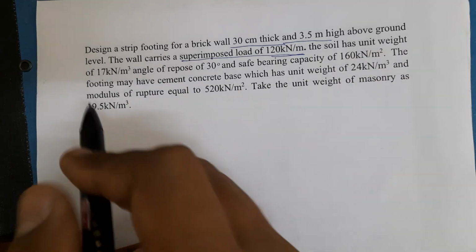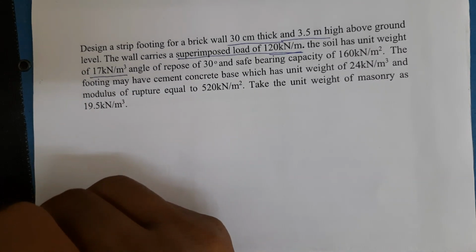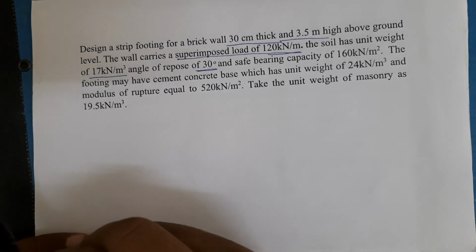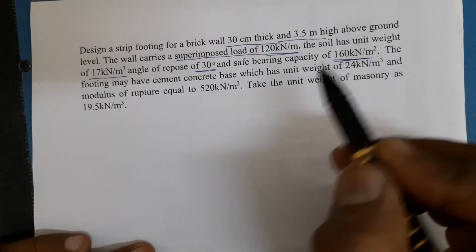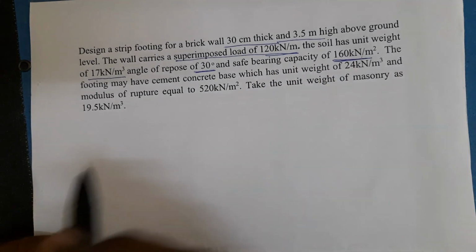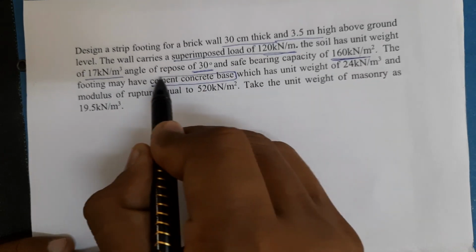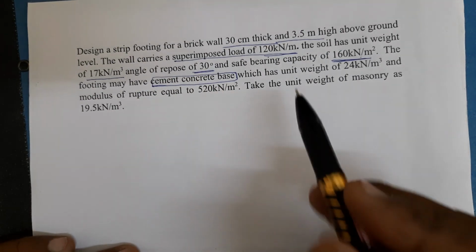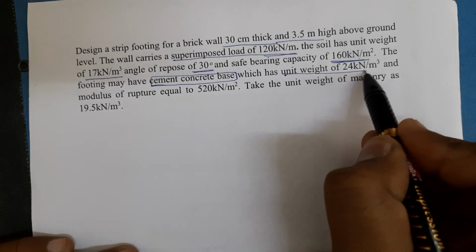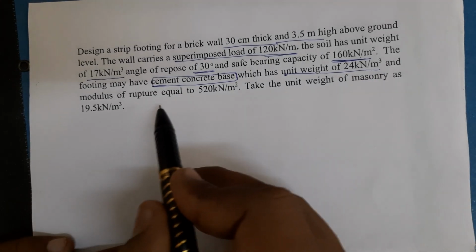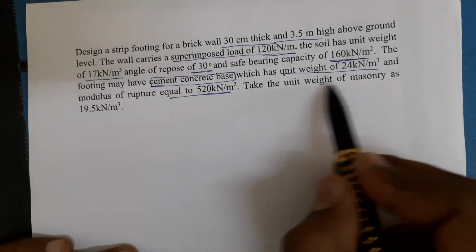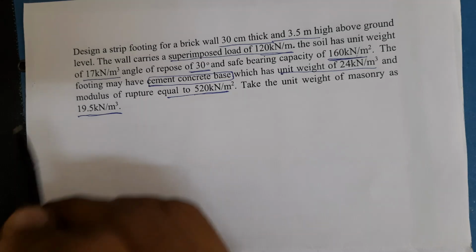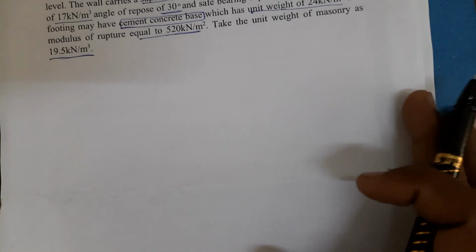The soil has a unit weight of 17 kN per meter cube and an angle of repose of 30 degrees, and a safe bearing capacity of 160 kN per meter square. The footing may have a cement concrete base, with unit weight 24 kN per meter cube and modulus of rupture 520 kN per meter square. The unit weight of masonry is 19.5 kN per meter cube. Okay, now let's analyze the example.